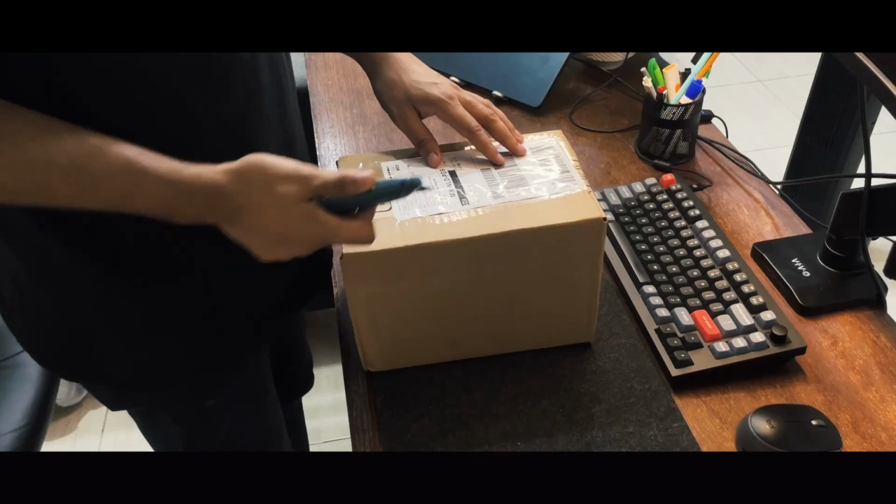Today we're going to go over the installation of all the packages we're going to need in the project I'm currently working on. But first, let's operate our microphone.